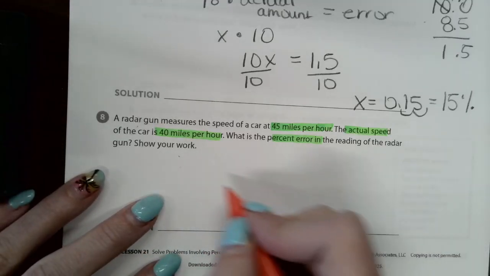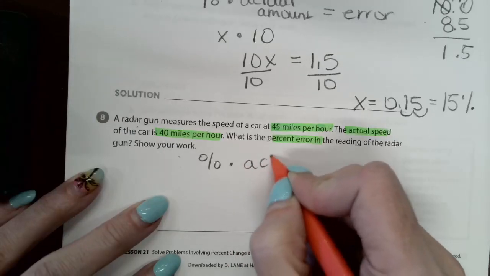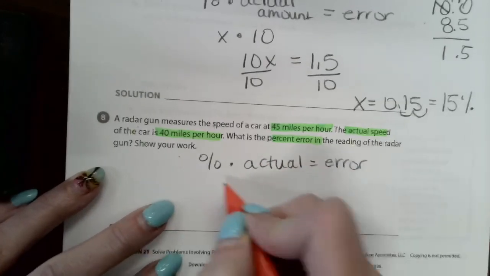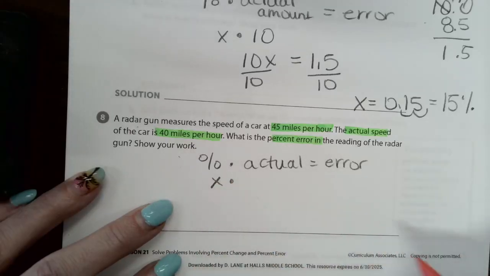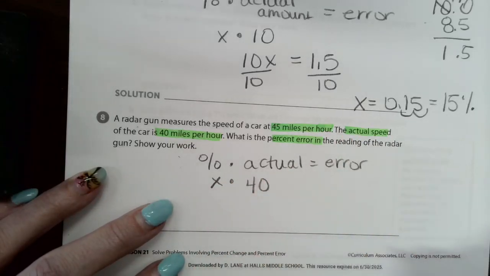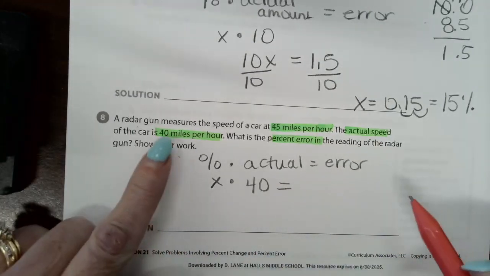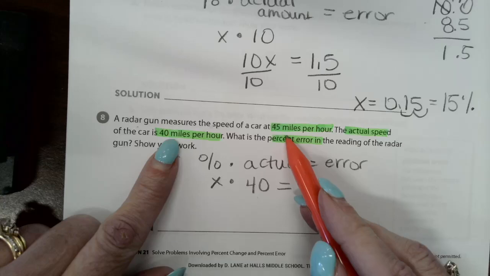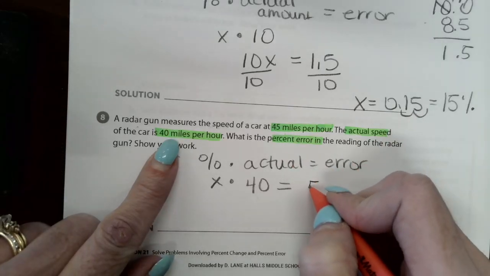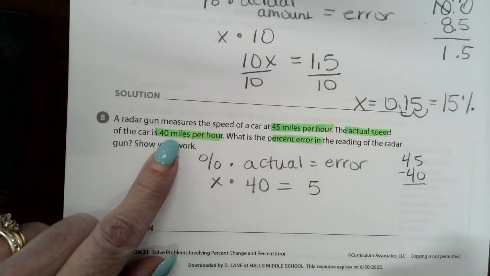All right, welcome back. My percent times my actual will equal the error. I don't know the percent, but I do know the actual. The actual speed is 40 miles per hour, equals. Now, it was actually 40, but they had it at 45. So what was the error? They were off by 5 miles per hour because I did 45 minus 40.